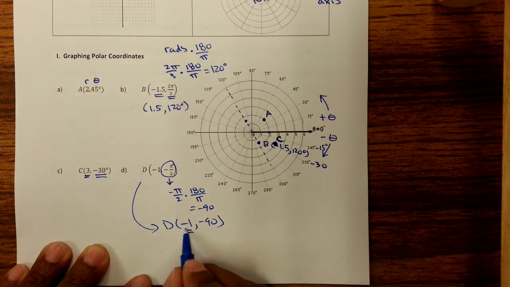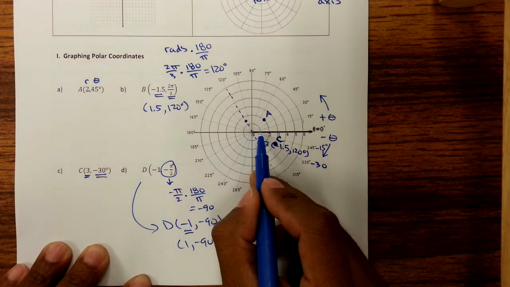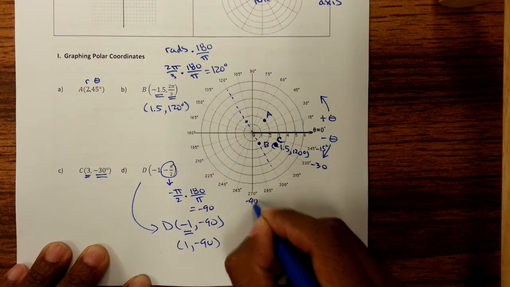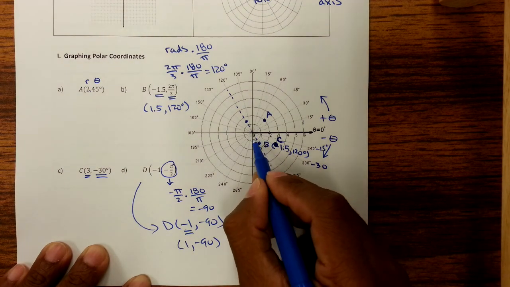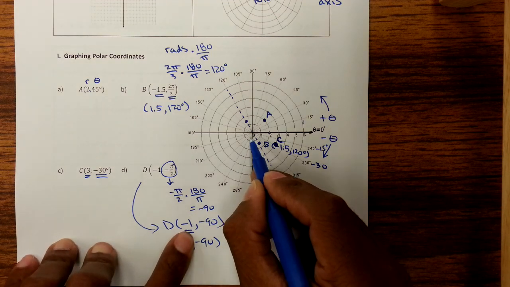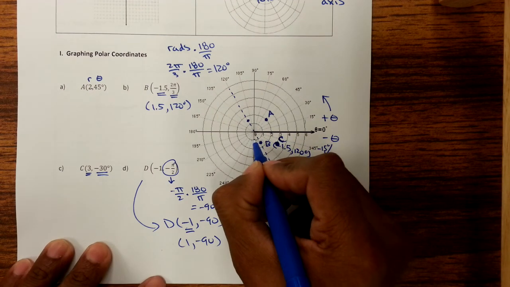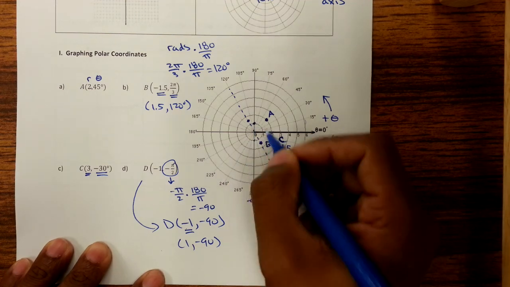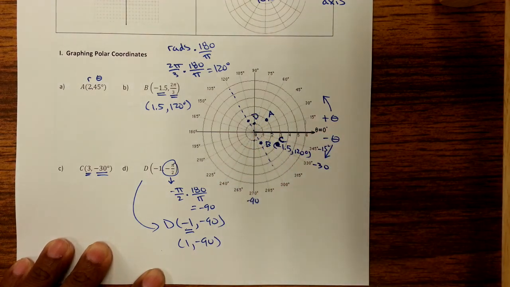So let's go to where positive 1 comma negative 90 is first. Let's figure out where 1, negative 90 would be. So here's 1, and negative 90 means I go clockwise. So 1, negative 90, because here's negative 90 here. Now this is where 1, negative 90 would normally be. But because we're looking at a negative 1, I'm going to jump to the other side of my pole. So here is 1, negative 90. Here is negative 1, negative 90. So there is point D.